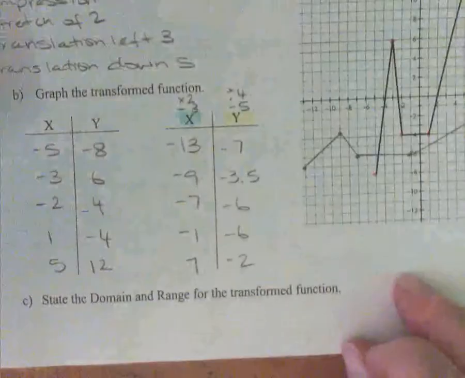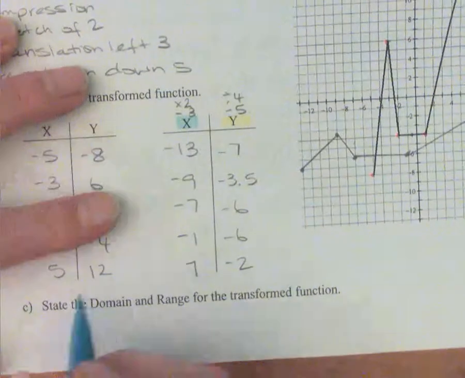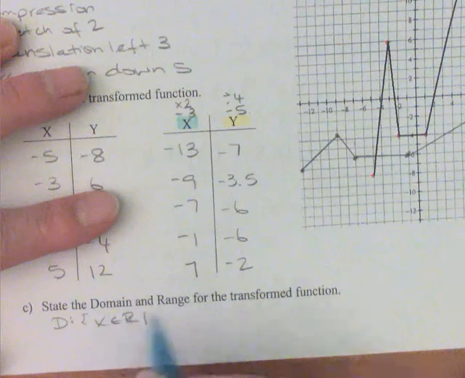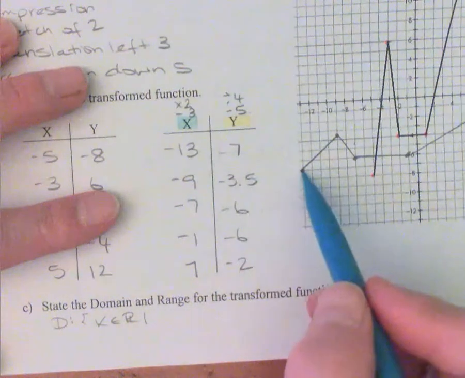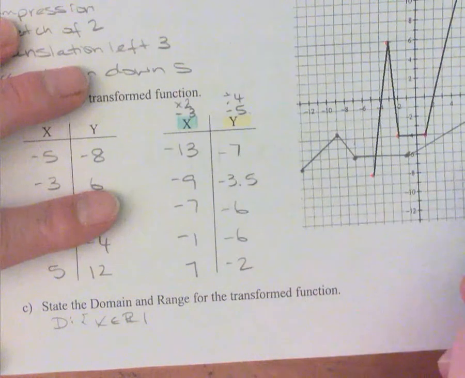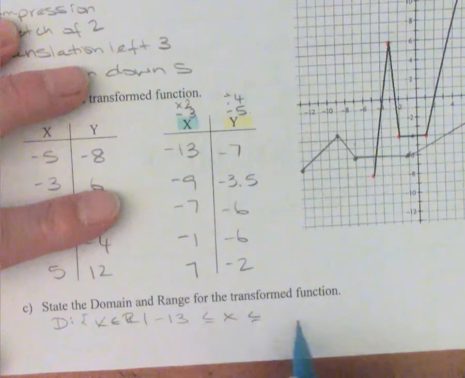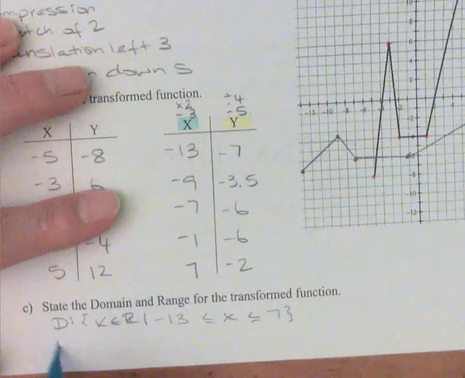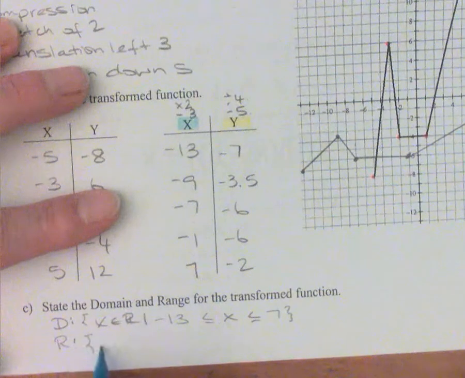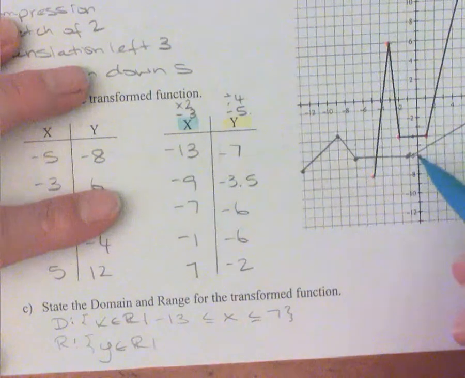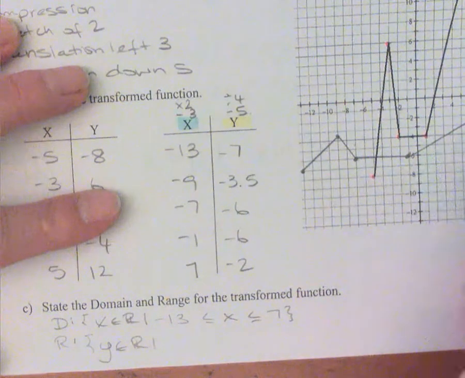Okay, so now we want the domain and range of the transformed function. The domain are the values of x. So x can go from -13 to 7. And the y values go from -7 to -2.